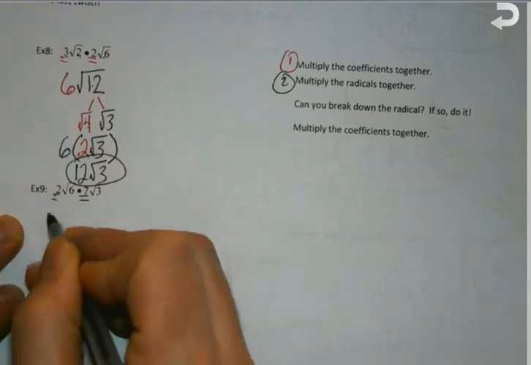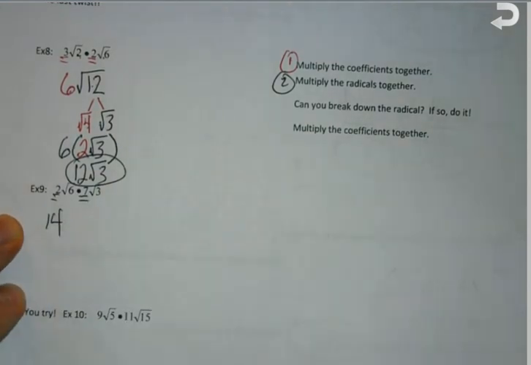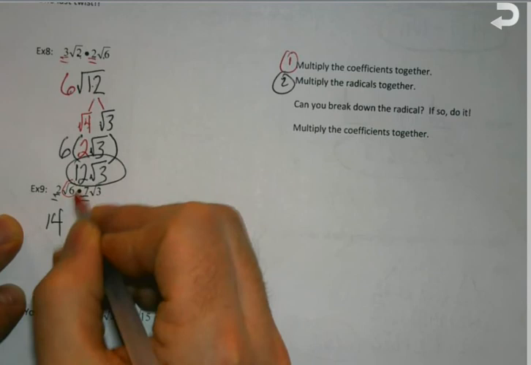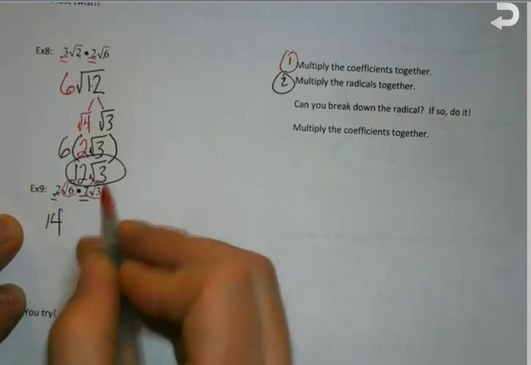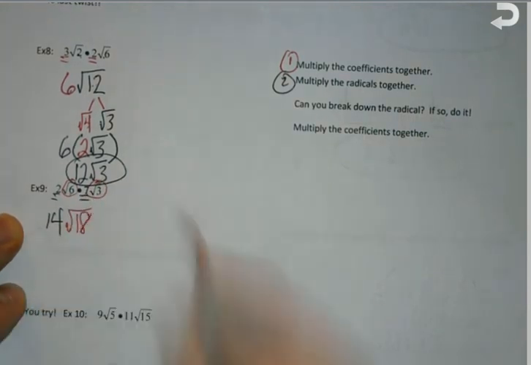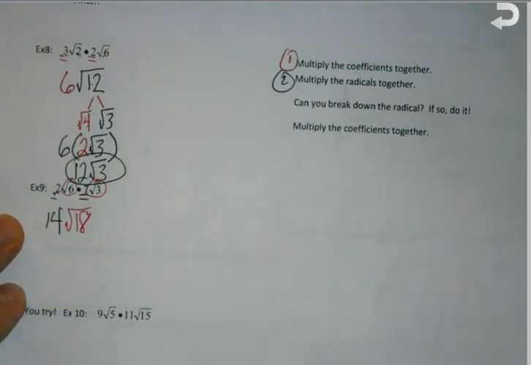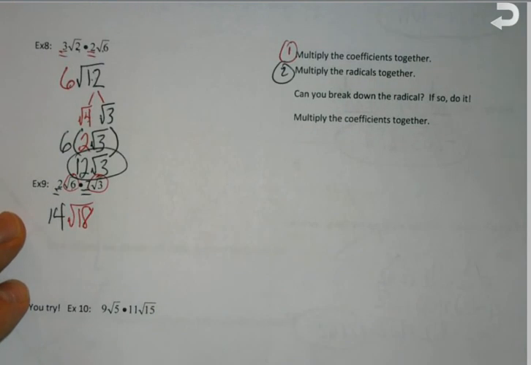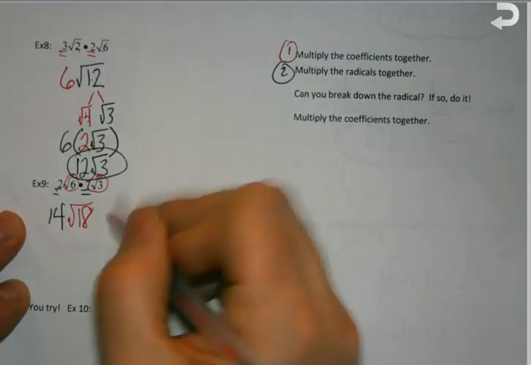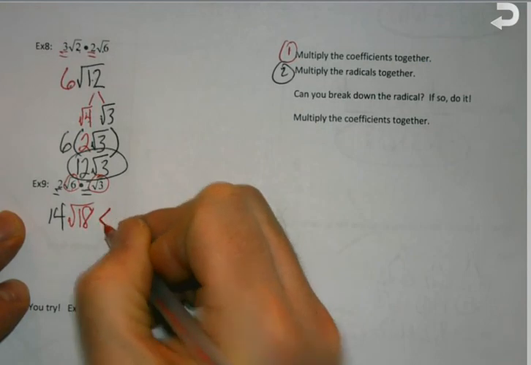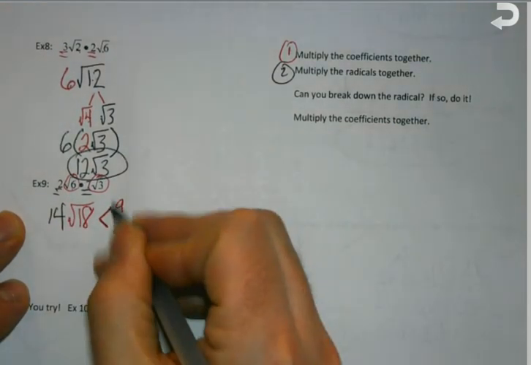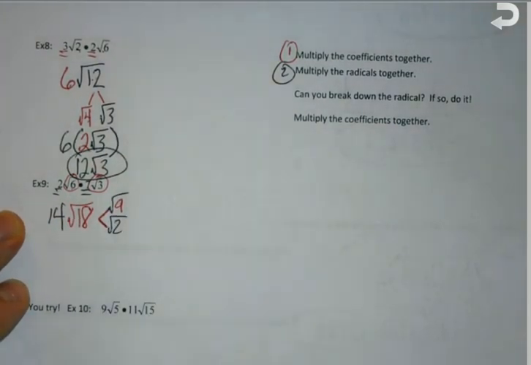Multiply the coefficients. 2 times 7 is 14. Multiply the radicals. 6 times 3 is 18. And I'm willing to bet more times than not these are going to be able to be broken down. What off our list goes into 18? Okay, 9 and 2. 9 from our radical reds and 2 just because.